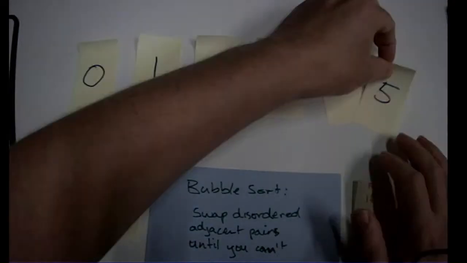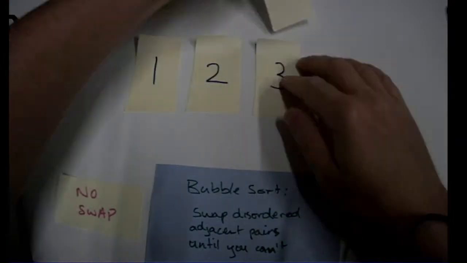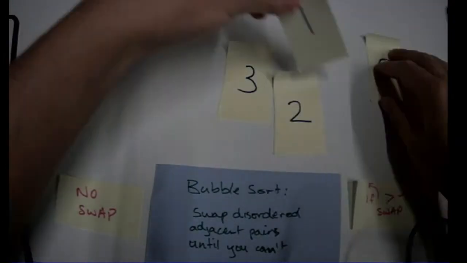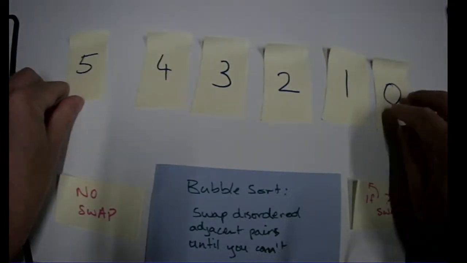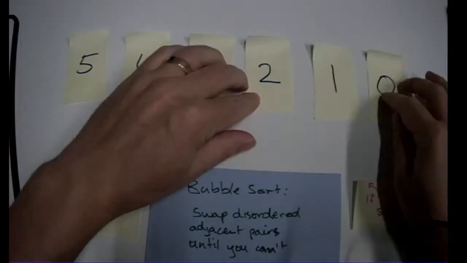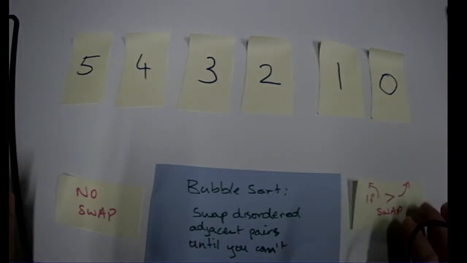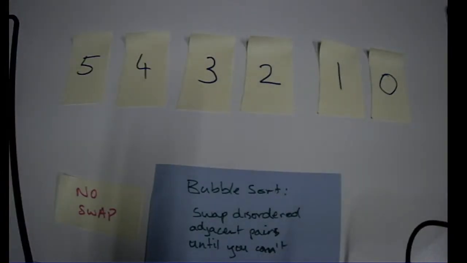What happens if we go the other way? If we start with it reverse sorted, you might be able to guess this is in fact the worst possible setup for bubble sort.